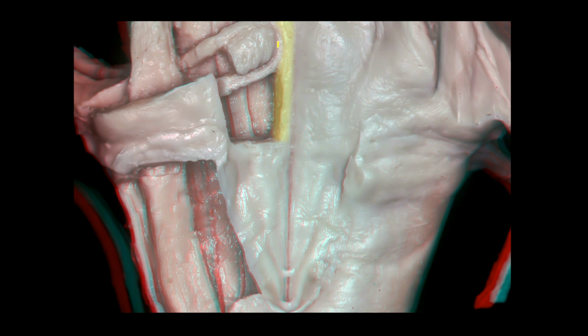It carries information about the direction in which the eyes should move.